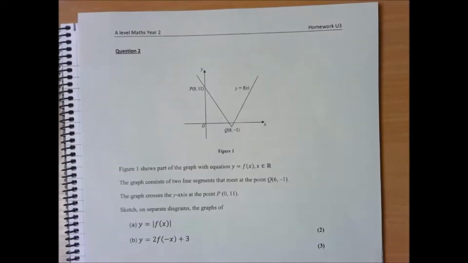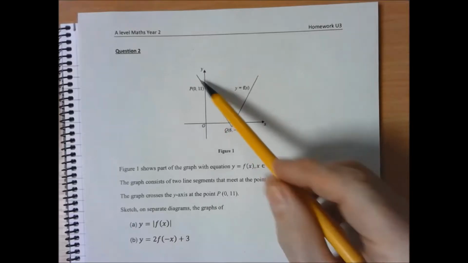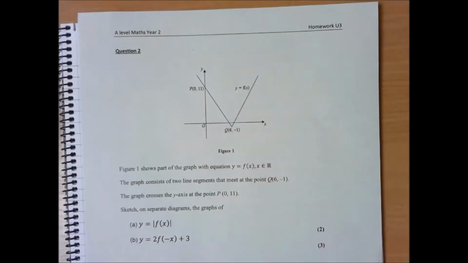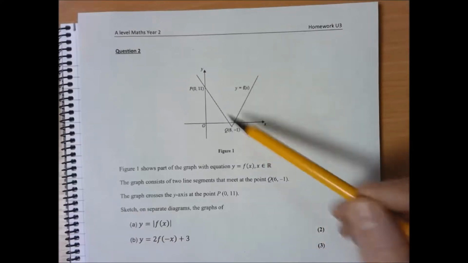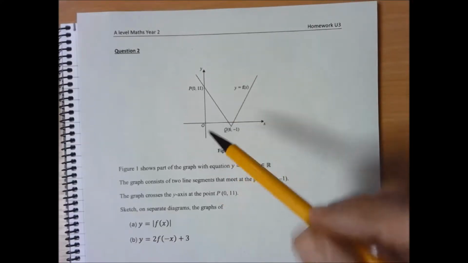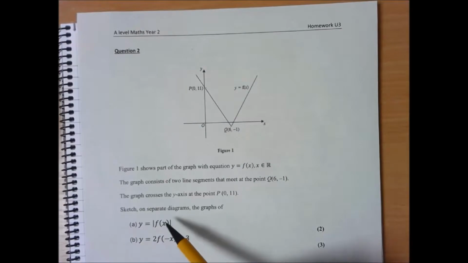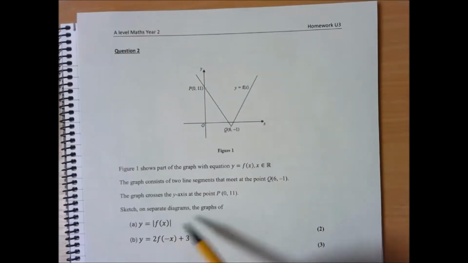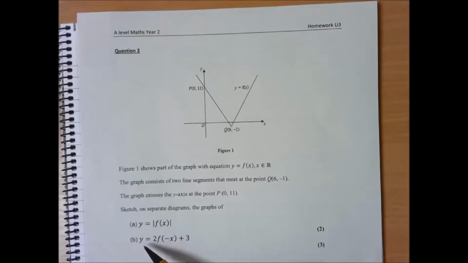Okay, so this is question 2, and we've got a graph, which is figure 1, y equals f of x. So we've got some function which is leading to this V shape. The graph consists of 2 line segments, this one and this one, and it crosses the y-axis at the point (0, 11). Then sketch on separate diagrams the graphs of y equals the modulus of f of x, and y equals 2 times f of minus x plus 3. So obviously we'll look at this one here first.